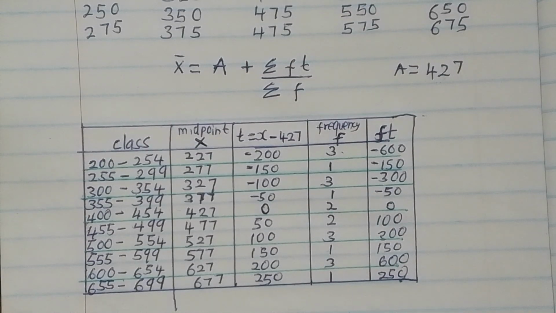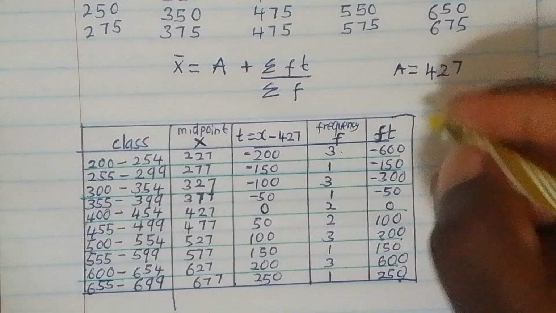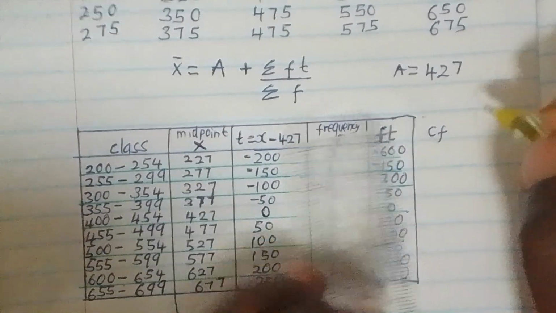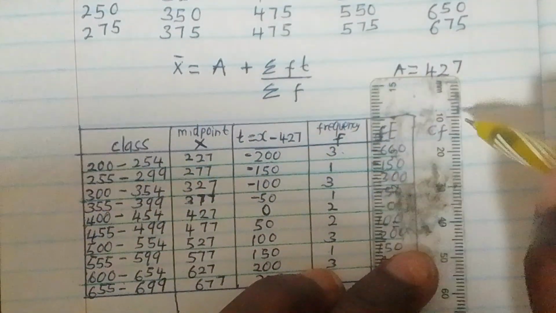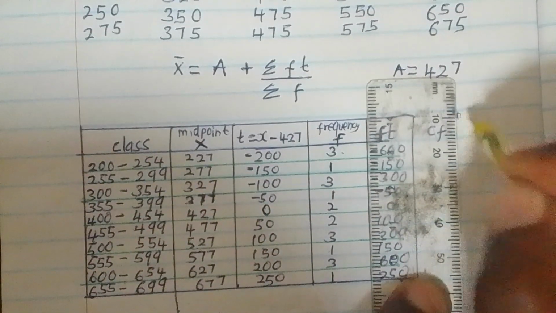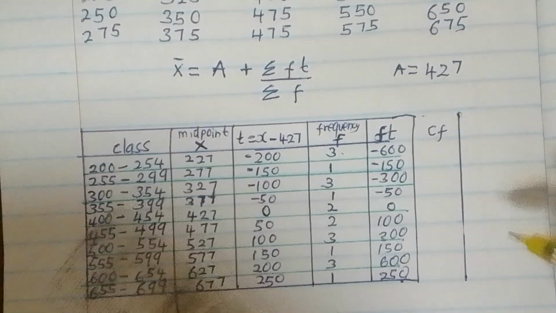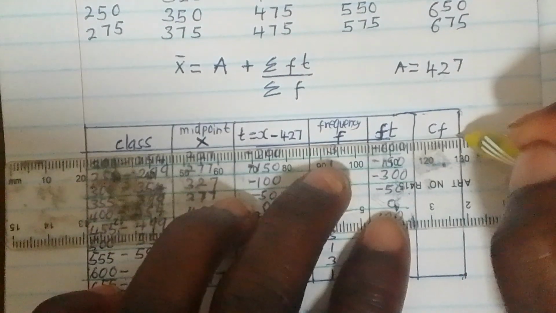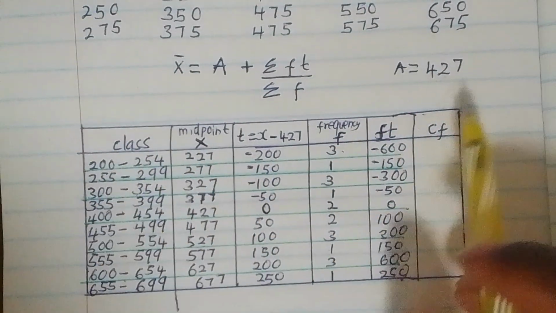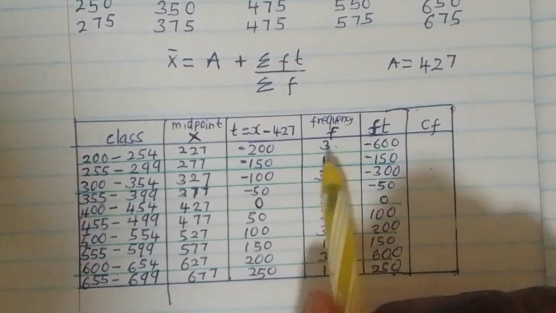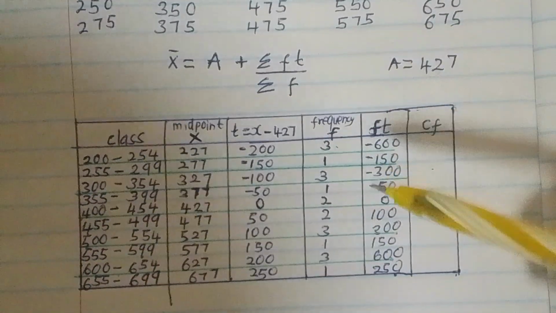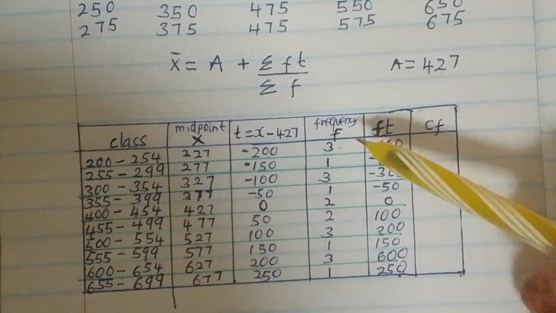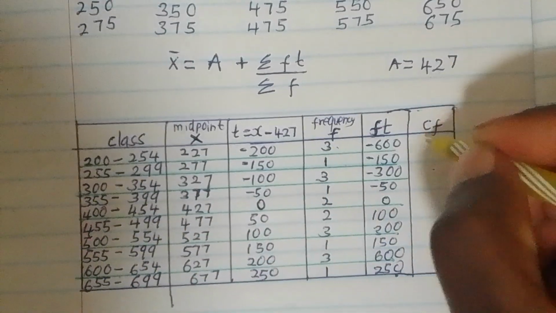Because we'll also be getting the median, we will include a last column, which is the CF, the cumulative frequency. This will help us in calculating the median. Cumulative frequency is usually easy. We take the first one, which is 3 from the frequency. We look at how the frequencies accumulate, the running sum of the frequency. So here it is 3, and we write this 3.